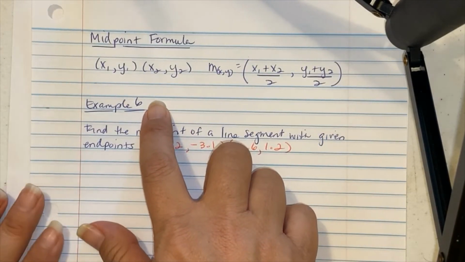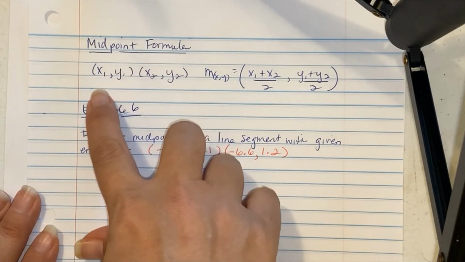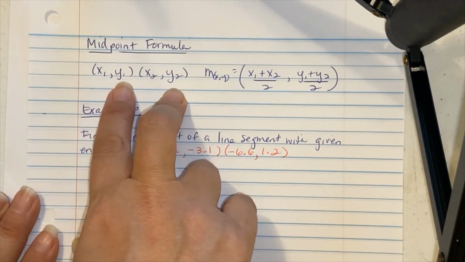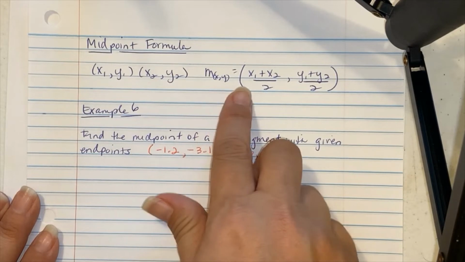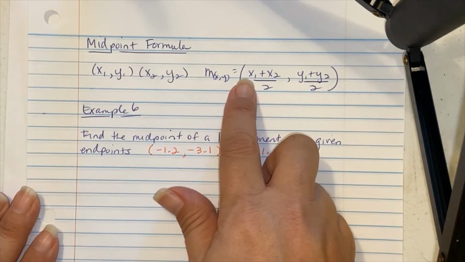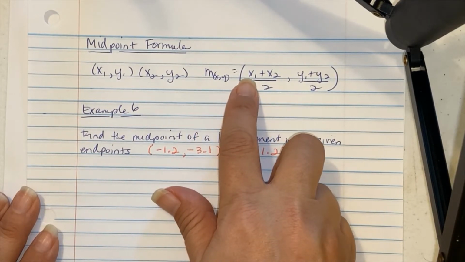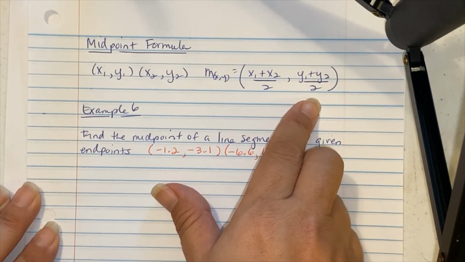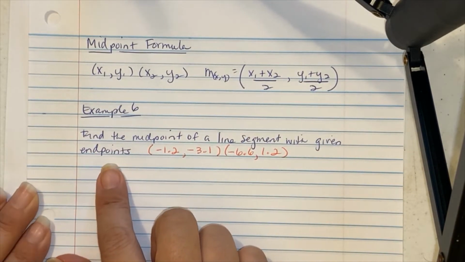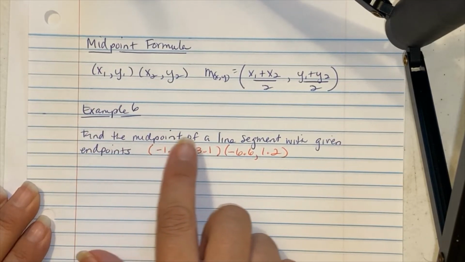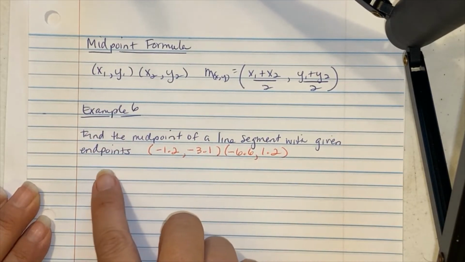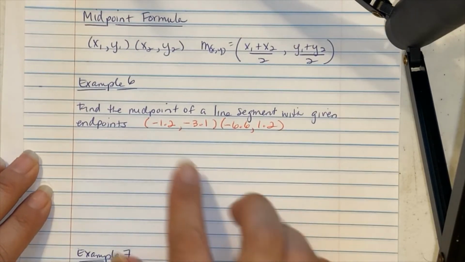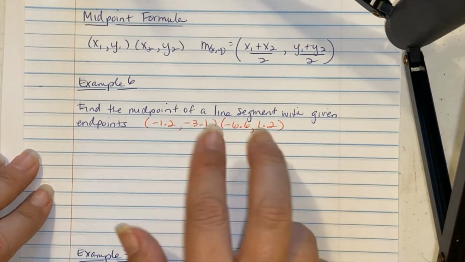Back in your early days, midpoint formula, if you were given two ordered points, x1, y1, x2, y2, the formula for the midpoint, the halfway point, was you did the average, x1 plus x2 divided by 2 and y1 plus y2 divided by 2. So in example 6, it says find the midpoint of a line segment with given endpoints. So here are endpoints, which means I want to know the halfway point, the center.